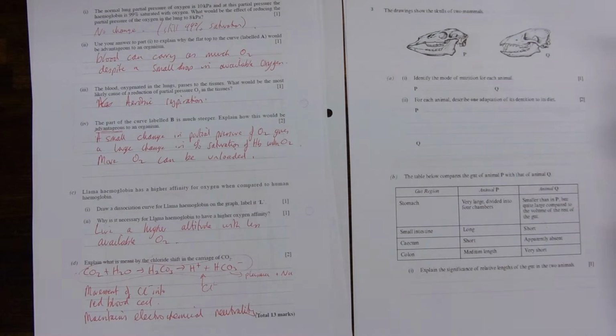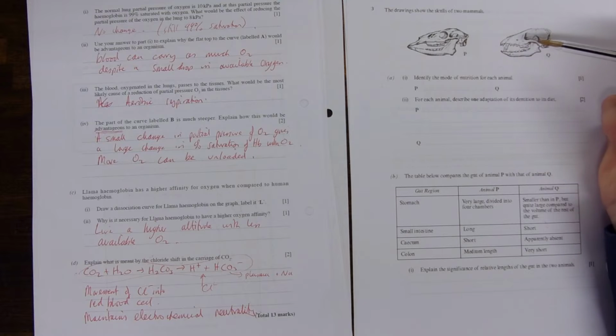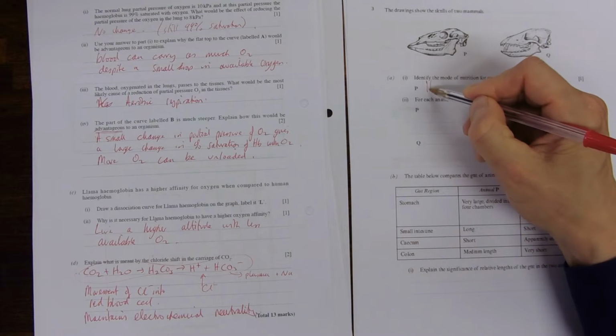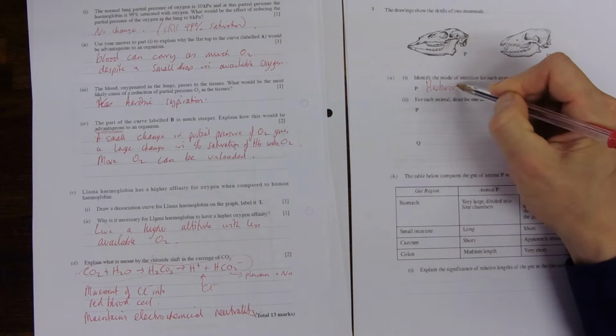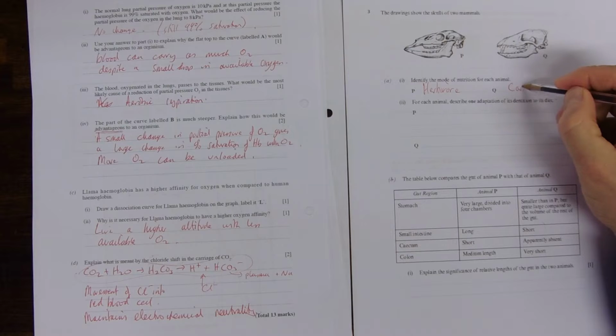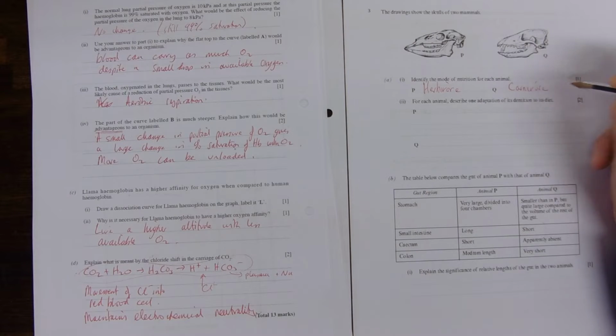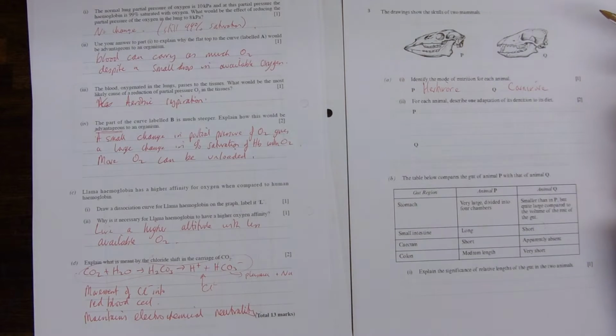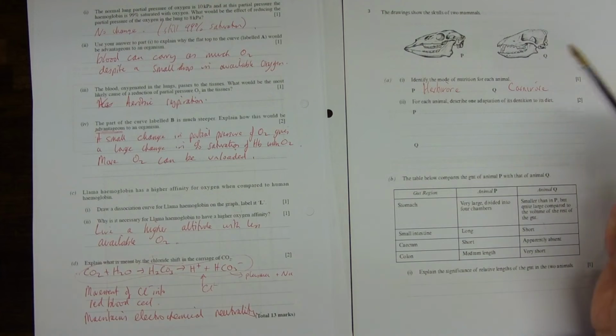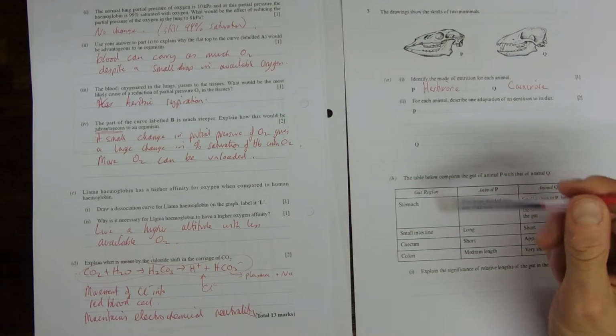So you've got herbivore and carnivore. So herbivore, carnivore. And we need an adaptation. So there's millions of things you can say here.